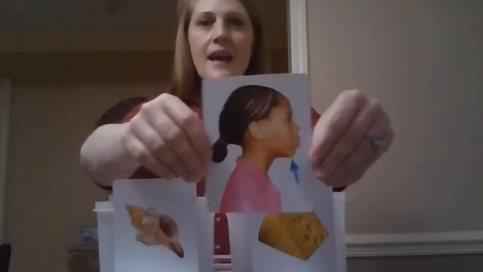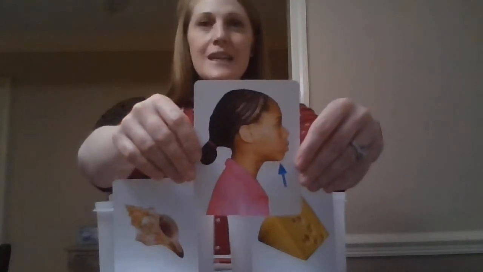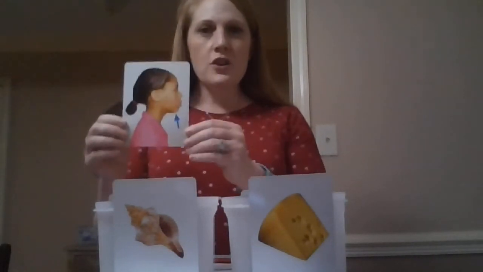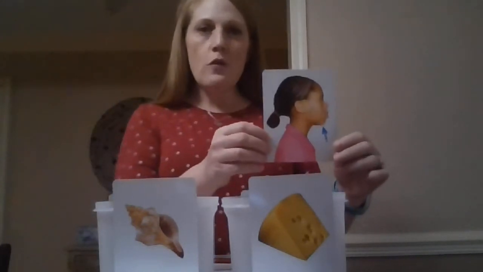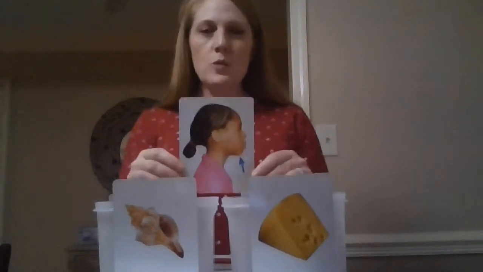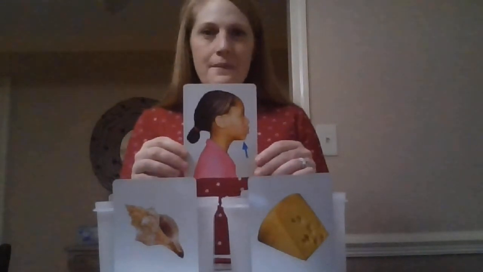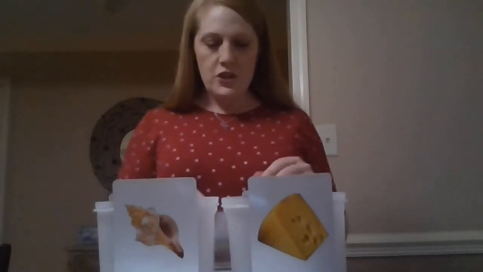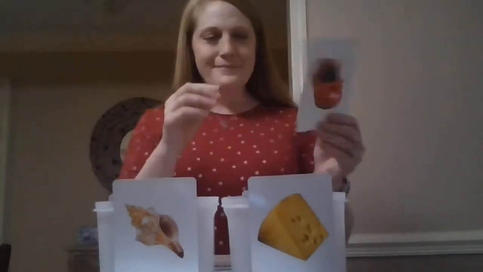All right, look at this picture. They're pointing at the little girl's chin. Say chin. Where do you want chin to go? Do you want chin to go with shell for sh or cheese for ch? Which bucket should we put chin inside? That's right. We're going to drop that little girl and her chin in the cheese bucket.